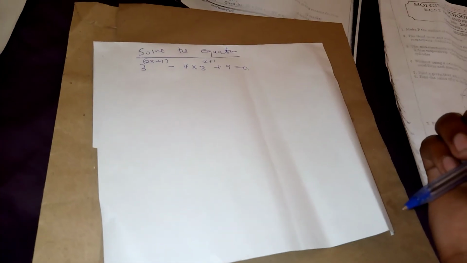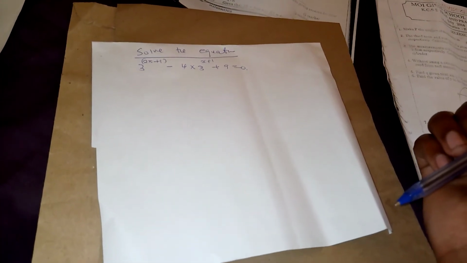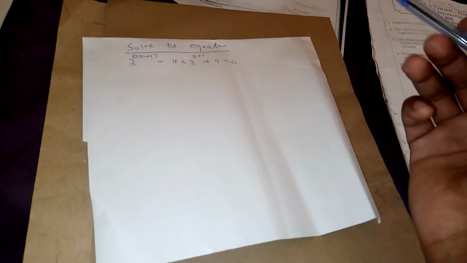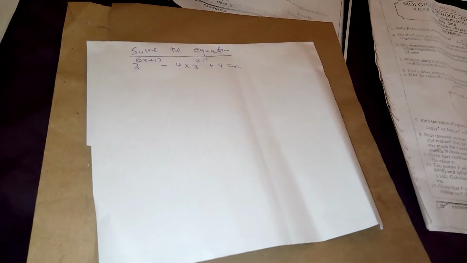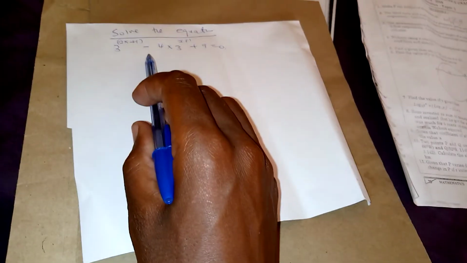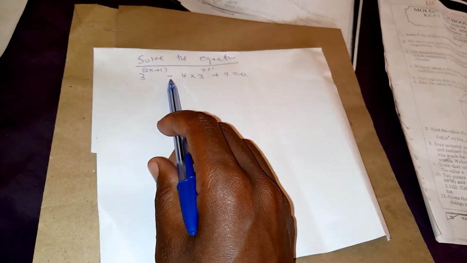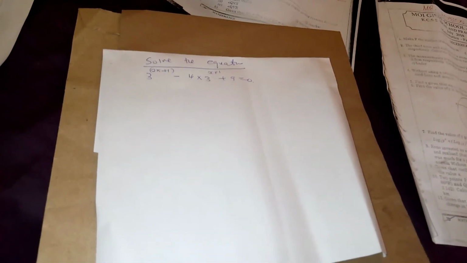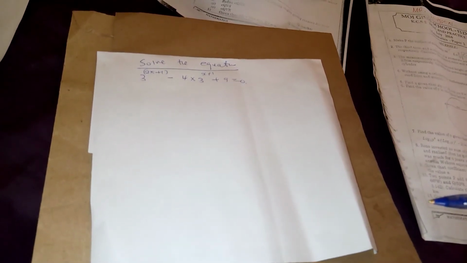And when I look at it, I see a quadratic equation, simply because it is involving a negative sign here and a positive sign here, but throughout the laws of indices we never defined the two signs, negative and positive.